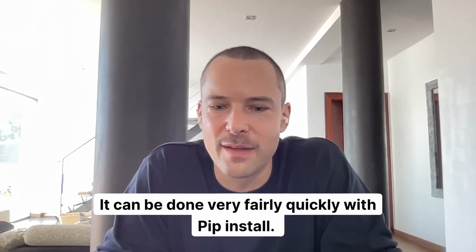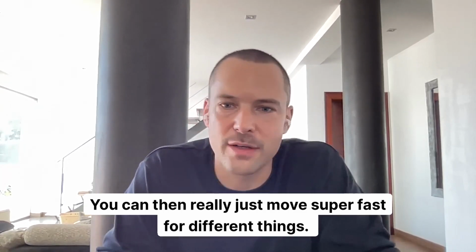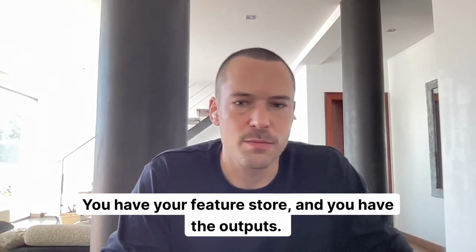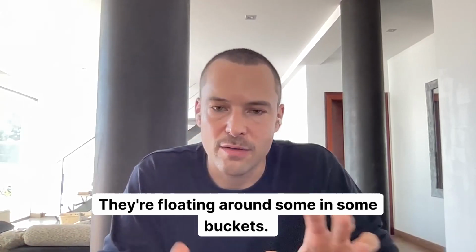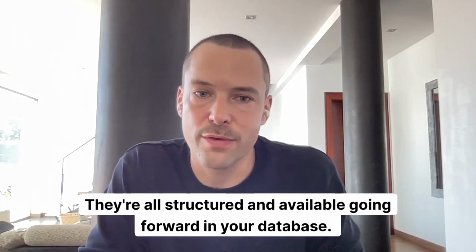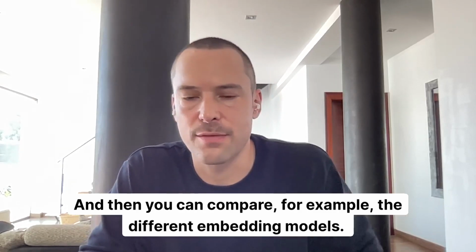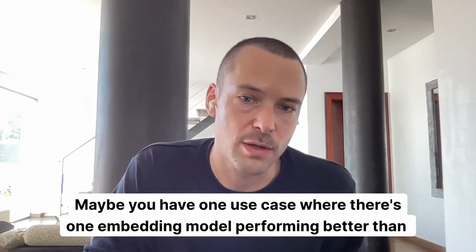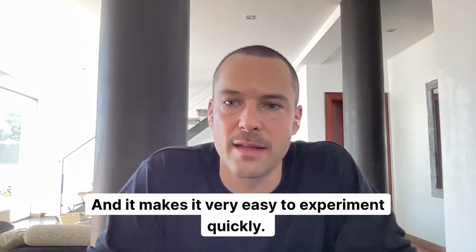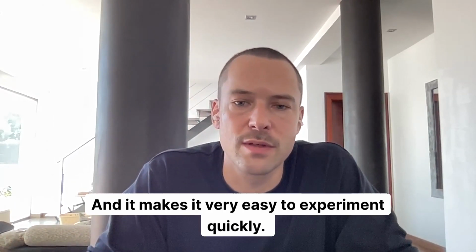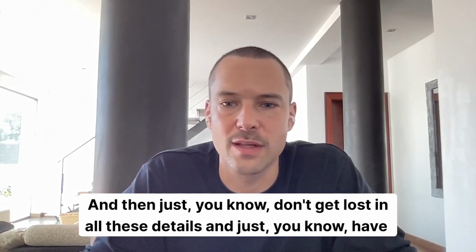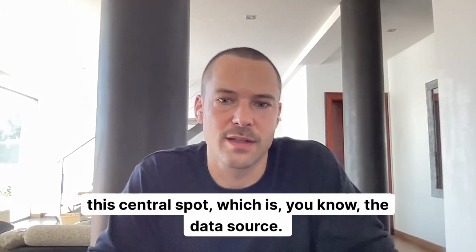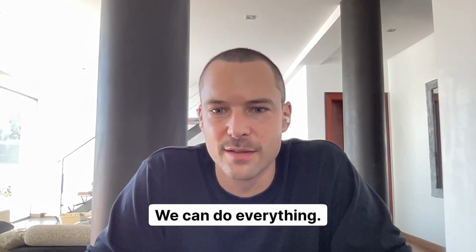With pip install, you can really just move super fast and try out different things. And the good part is you have your outputs, and that's the problem, right? You have your feature store and the outputs floating around in some buckets. Here, they're all structured and available going forward in your database. And then you can compare, for example, different embedding models. How do they work for your use case? Maybe you have one use case where one embedding model performs better than the other. It makes it very easy to experiment quickly, and not get lost in all these details, and just have this central spot, the data source, where we can do everything.